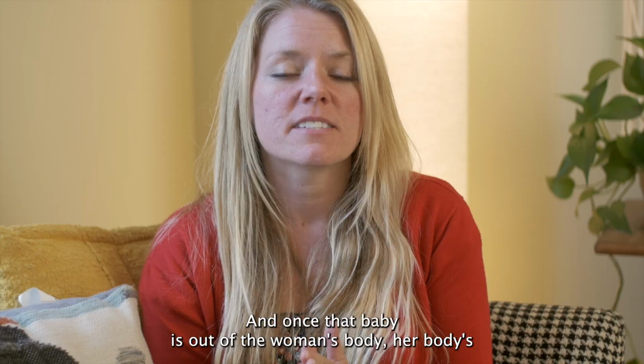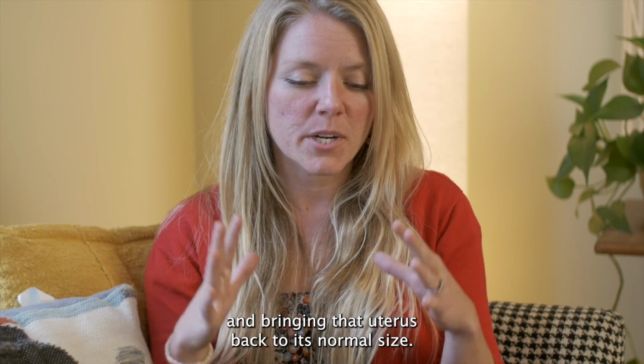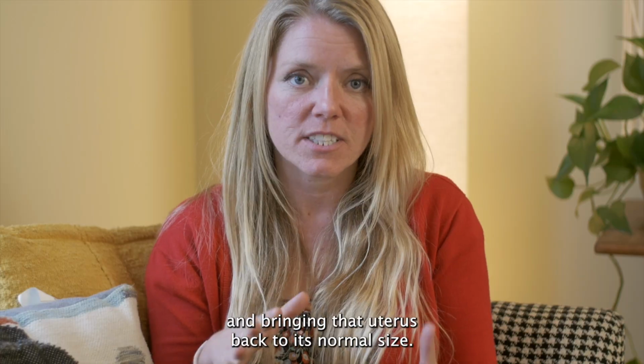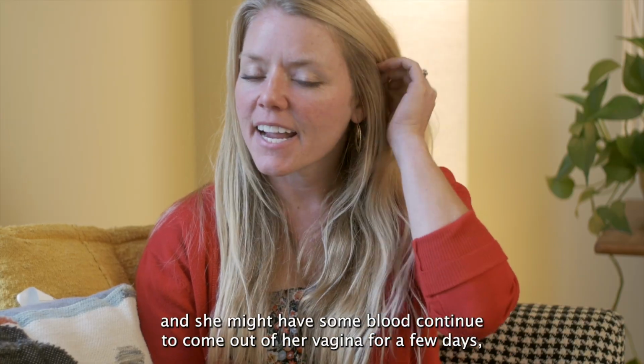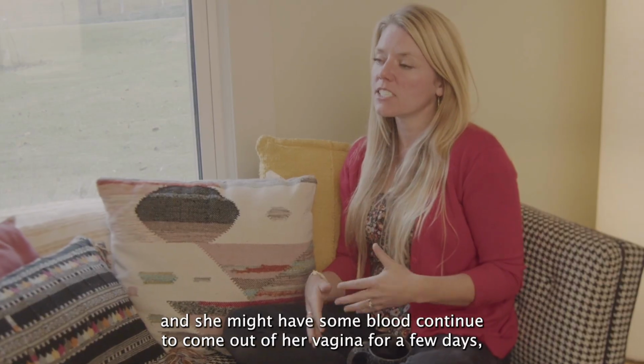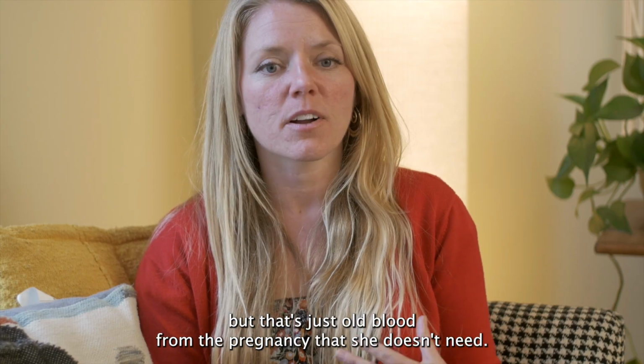And once that baby is out of the woman's body, her body's already going to start contracting and bringing that uterus back to its normal size, and her body's going to heal, and she might have some blood continue to come out of her vagina for a few days, but that's just old blood from the pregnancy that she doesn't need.